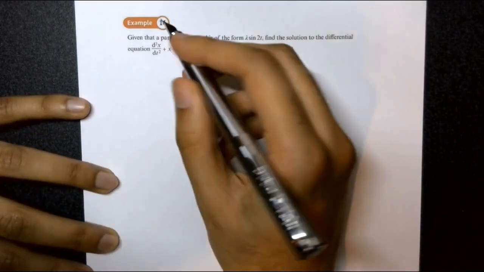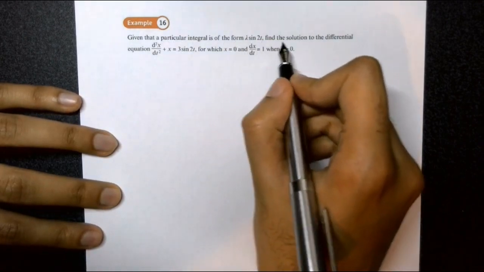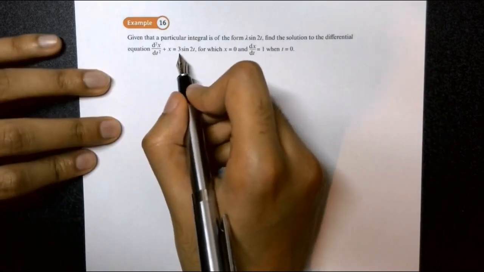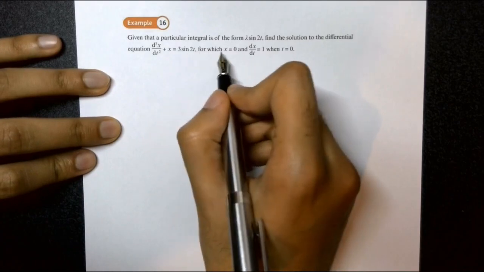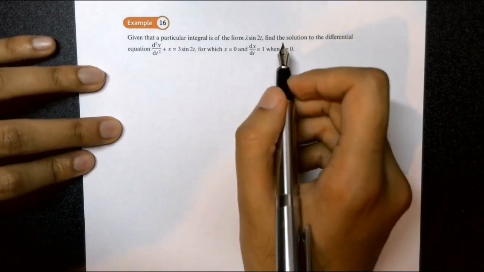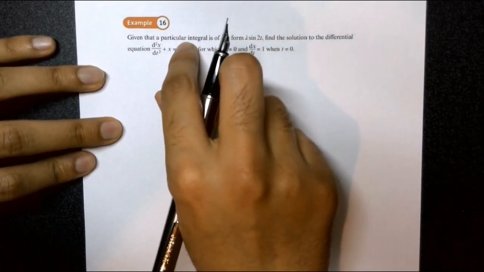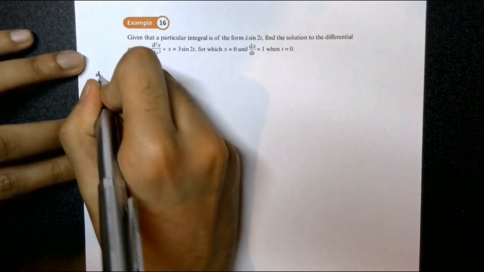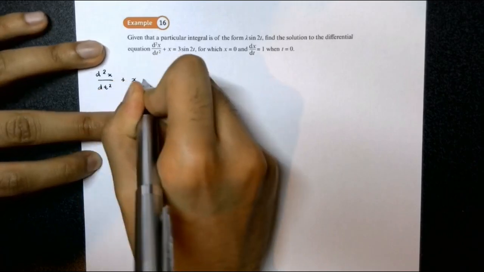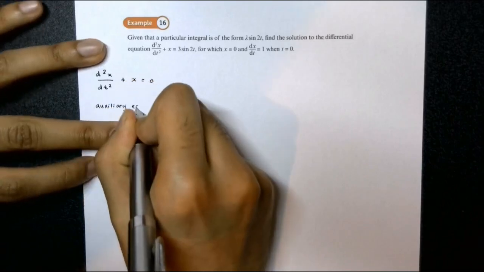Example number 16. Given that a particular integral is of the form lambda times sine 2t, we have to find the solution to the differential equation d squared x over dt squared plus x equals 3 sine 2t, for which x equals 0 and dx over dt equals 1 when t equals 0. So to do this, we first of all need to find the auxiliary equation, and we do that by setting the right hand side equal to 0. So we've got d squared x over dt squared plus x equals 0, from which you can see the auxiliary equation.